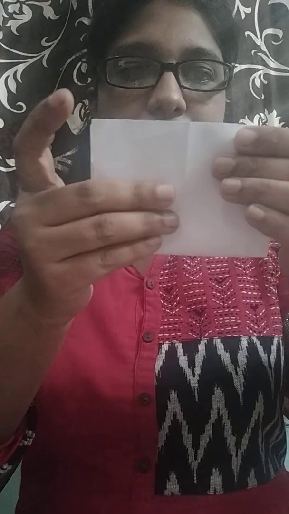Now we will try folding it the other way, like this.